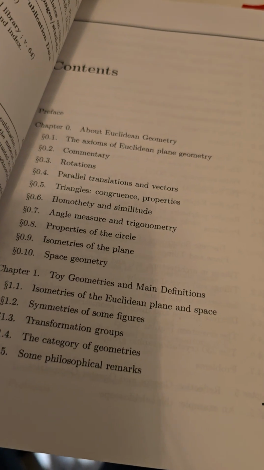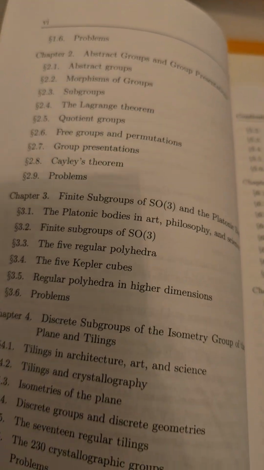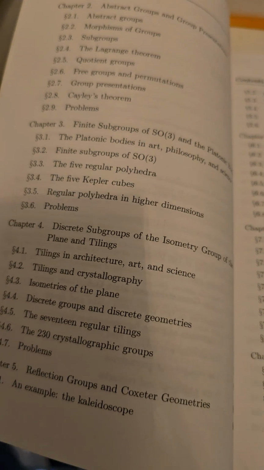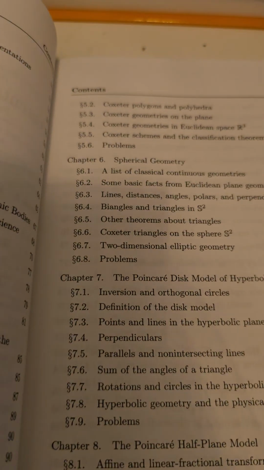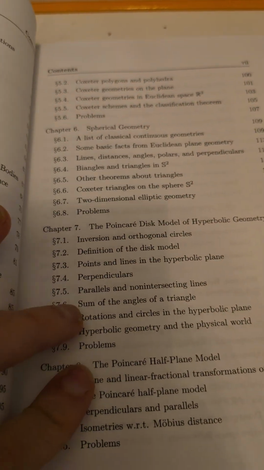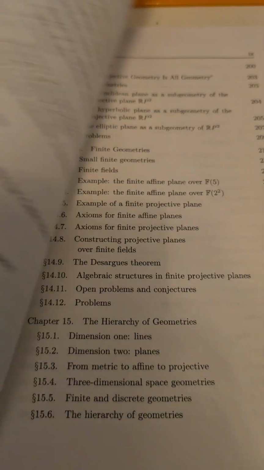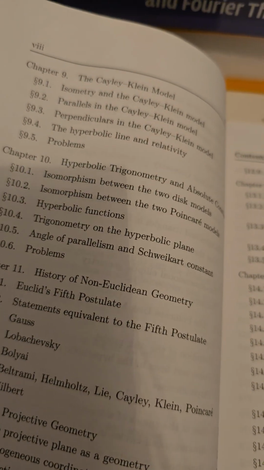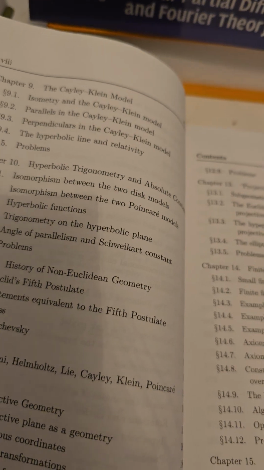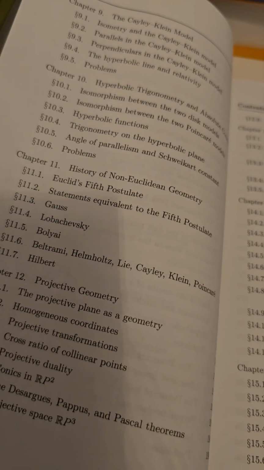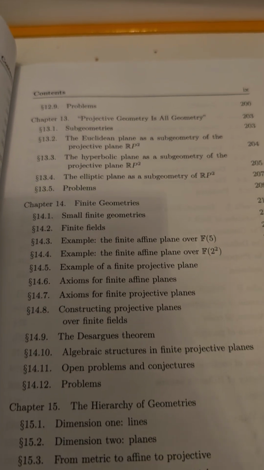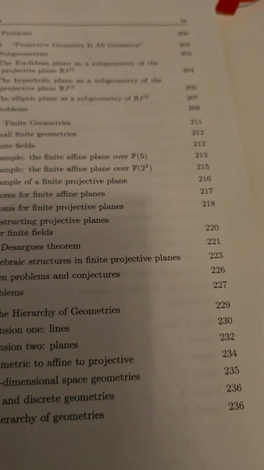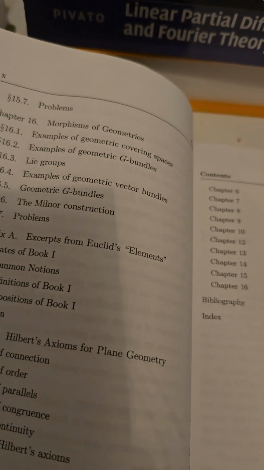So it's Euclidean geometry, certain toroid geometries, abstract groups, finite subgroups of SO3, Platonic solids, discrete subgroups, an isometric group of the plane and tilings, reflection group and Coxeter geometries, spherical geometry, Poincare disk model of hyperbolic geometry, Poincare half-plane model, the Cayley-Klein method, hyperbolic trigonometry and absolute geometry, history of non-Euclidean geometry, projective geometry, projective geometry is all geometry, finite geometries, the hierarchy of geometries, morphism of geometry.